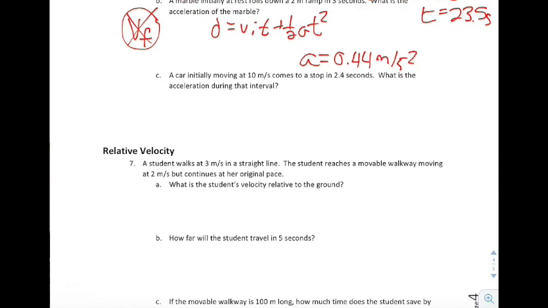Okay, next, it says a car is initially moving at 10 meters per second and comes to a stop in 2.4 seconds. What is the acceleration during that interval? When you do this, you should end up getting a value of about -5 meters per second squared.